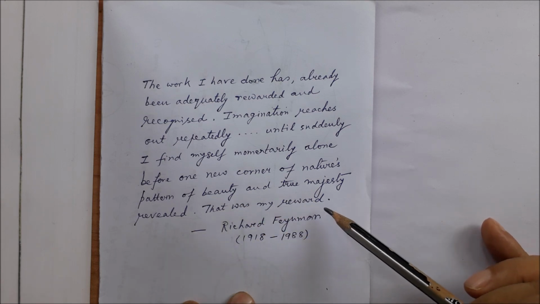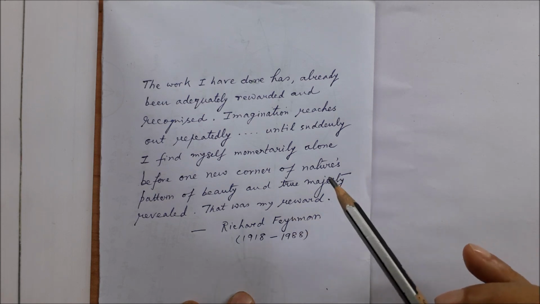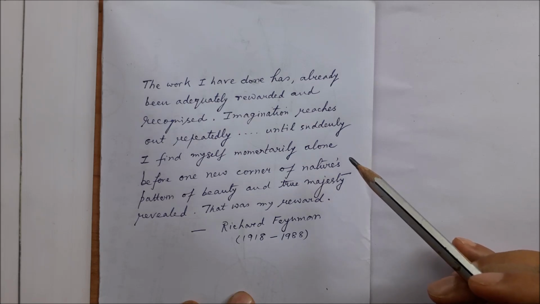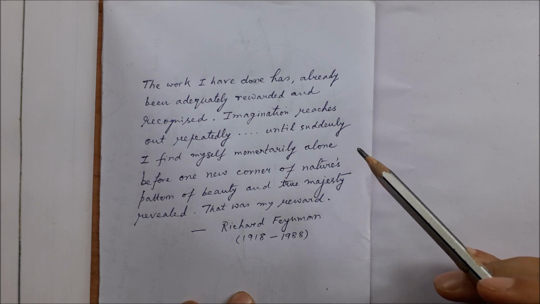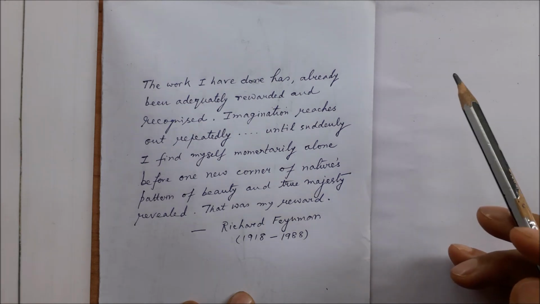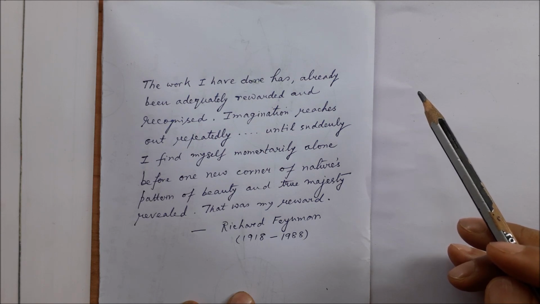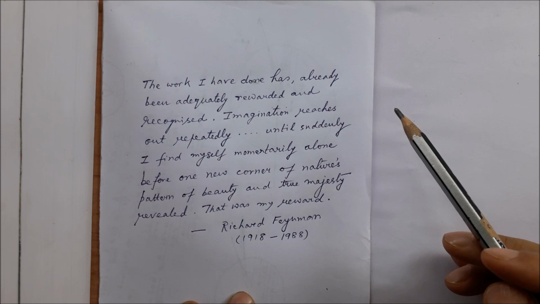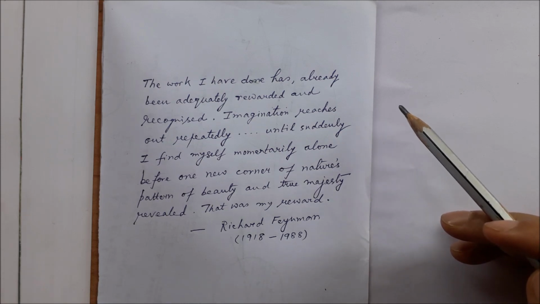That was my reward." Scientists always strive hard. A true scientist does not care much about the rewards and recognition, because his goal and sole aim is to recognize and interpret the beauty of nature, unravel the hidden truths of nature. And there are too many edges waiting to be recognized. Thank you.